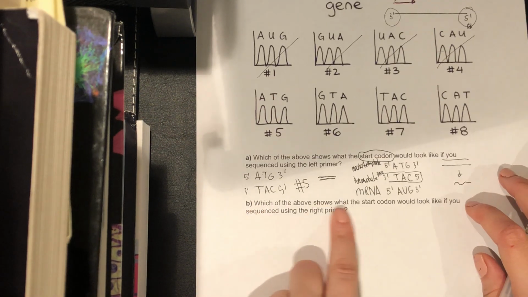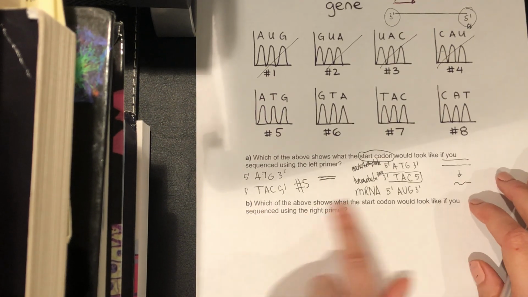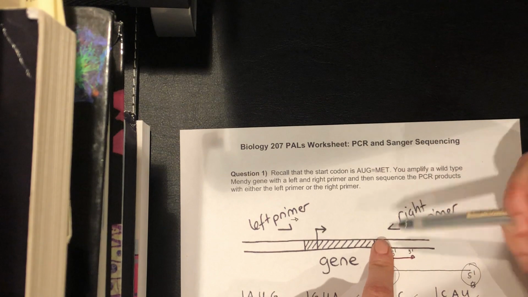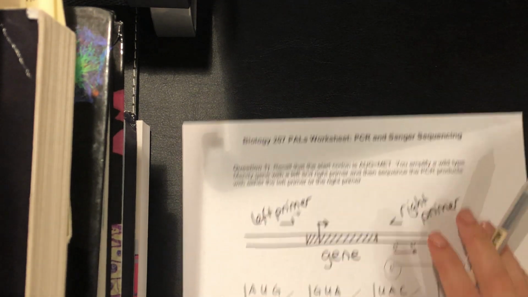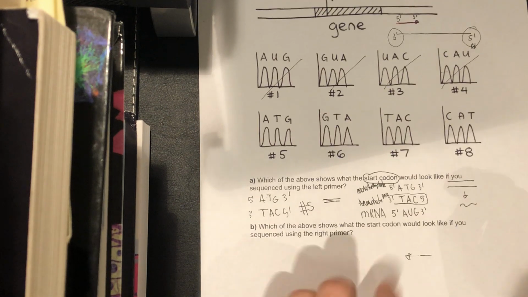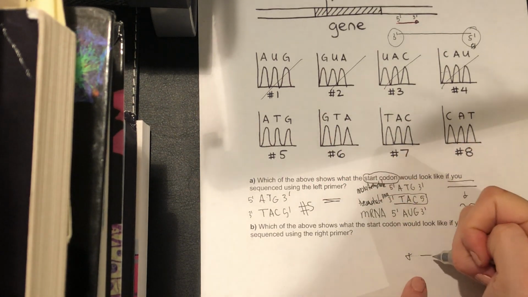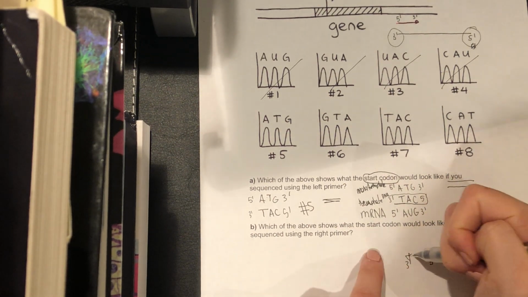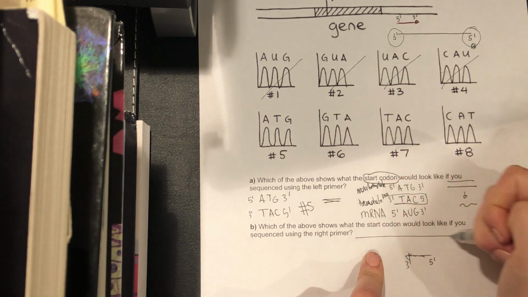Now looking at what the start codon would look like if you used your right primer, well, your right primer is going in this direction, right? So if your right primer is going in that direction, then this would be the 5' end, and this would be the 3' end of your newly synthesized strand.